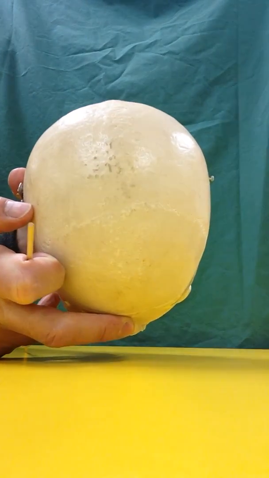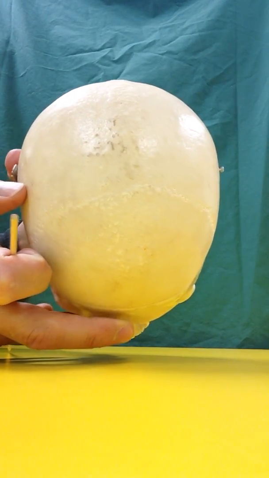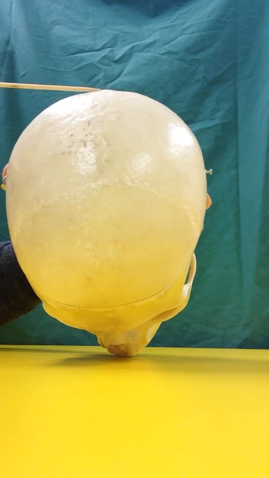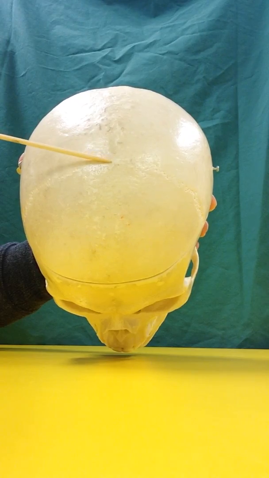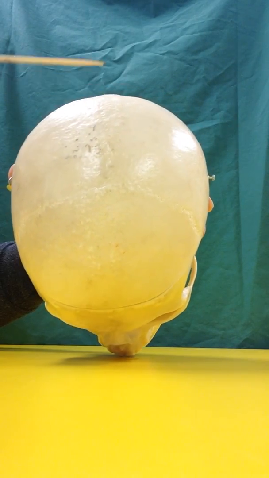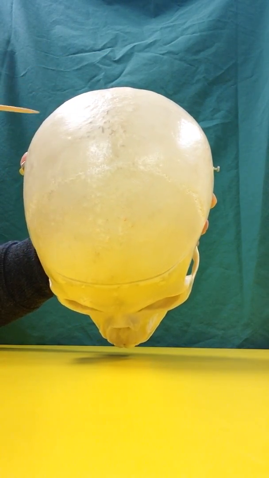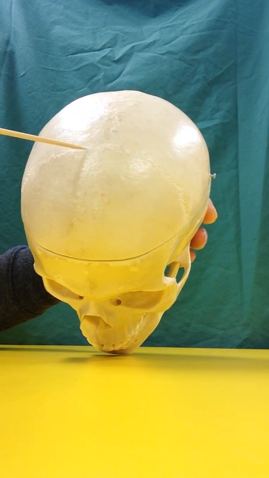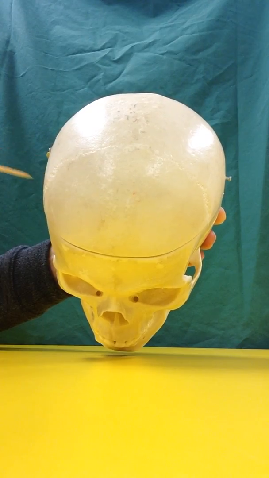Then if we look at a superior point of view, down on the top of the skull, how well can we see them here? They're not too bad if we go close up, but what we've got is a suture or a join between the bones running right along here. That's the sagittal suture, so it's in between the two parietal bones. And then the one that you can see here, this squiggly line running across here, is the coronal suture.